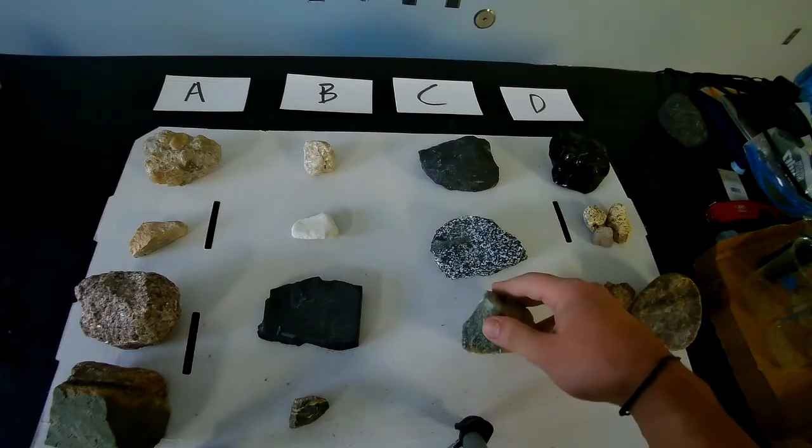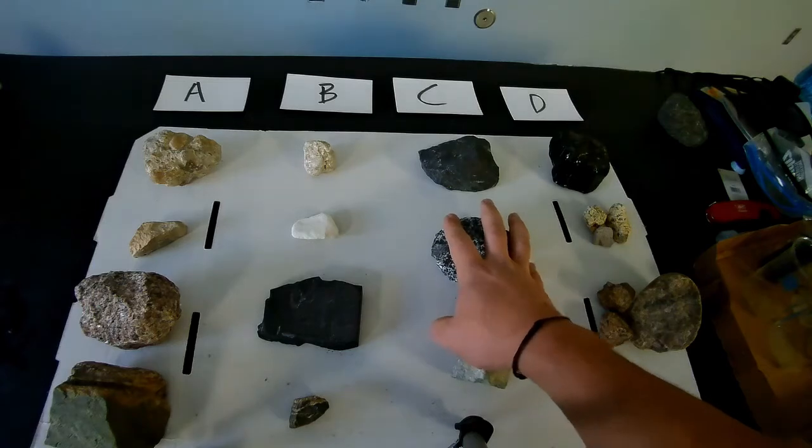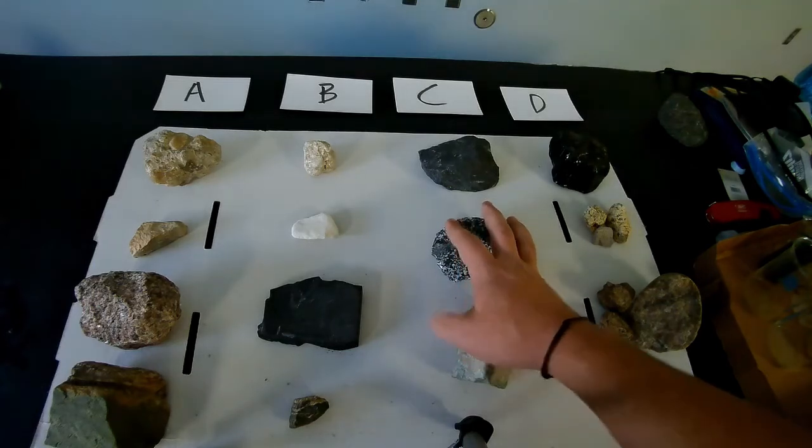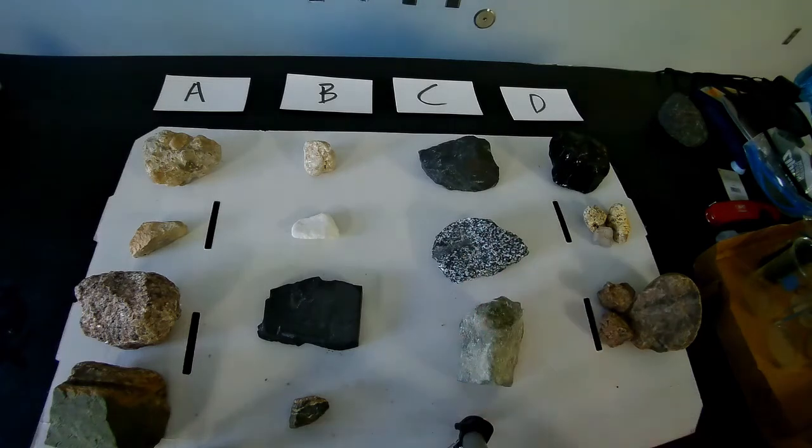And now we have to ask yourself, for Group C, what tectonic setting do you think we're in? Are we in the Mid-Atlantic Ridge, Cascade Mountains, the Himalayan Mountains, or the Llano uplift?